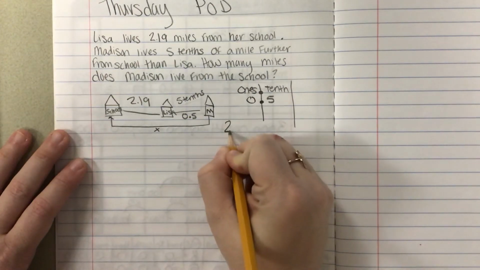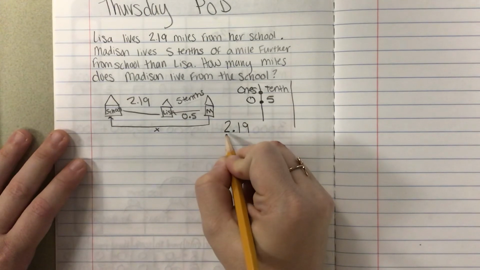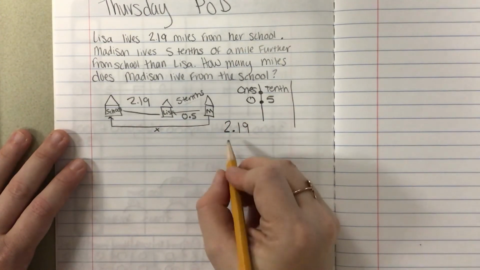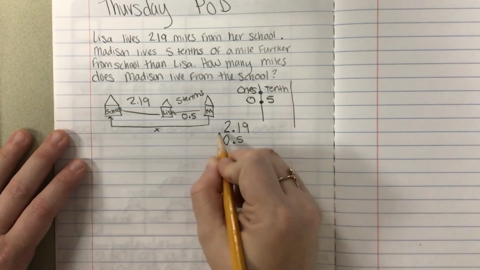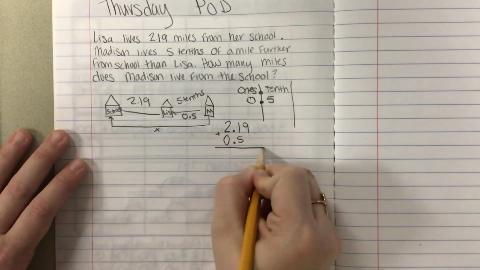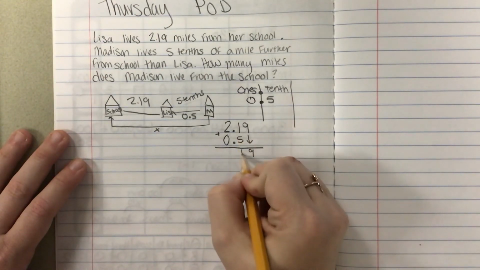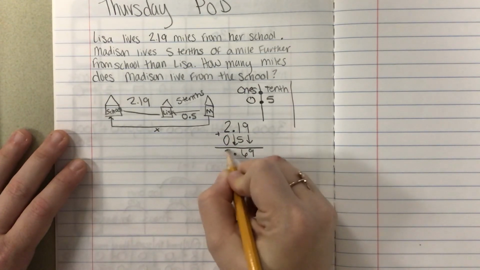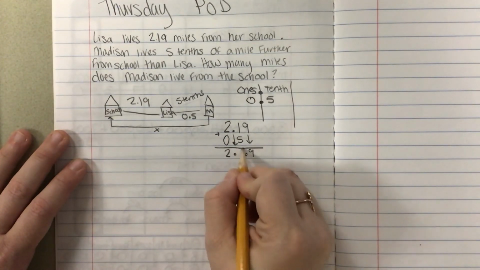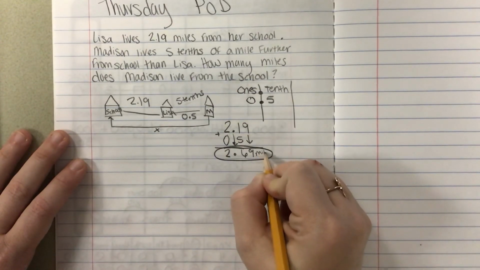So I'm going to put 2 19/100. Then I'm going to line up my decimal, not my place value, my decimal. So then I have 0 5/10. I'm going to add them together. I can bring down my 9. 1 plus 5 is 6. Bring down my decimal. 2 plus 0 is 2. So my answer is 2 69 hundredths miles.